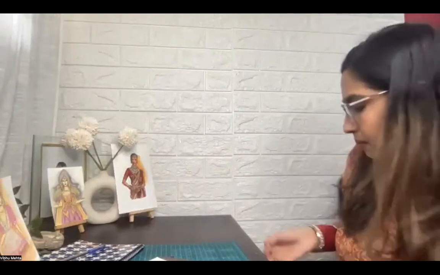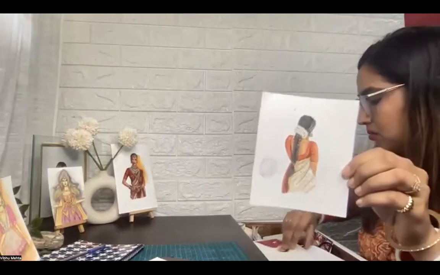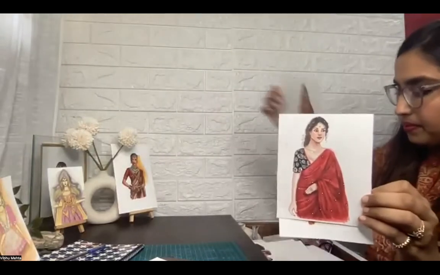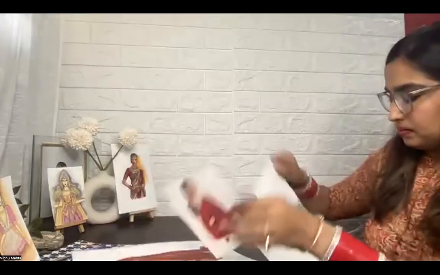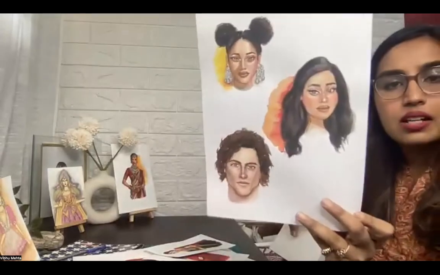And let me see if I have anything or complete illustrations with me. I think if you have seen this one, this one, this one. I don't have an incomplete illustration. This was the face illustration that I did.